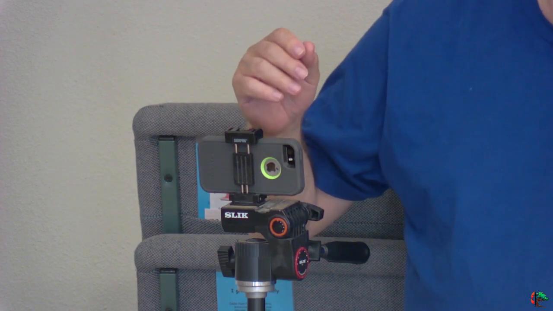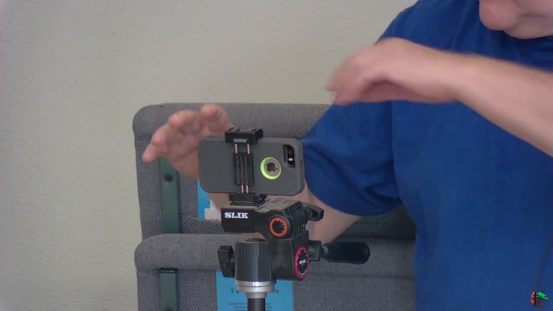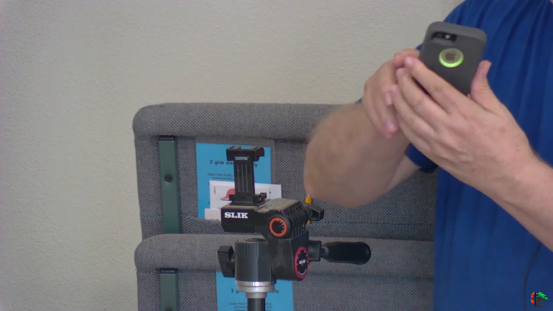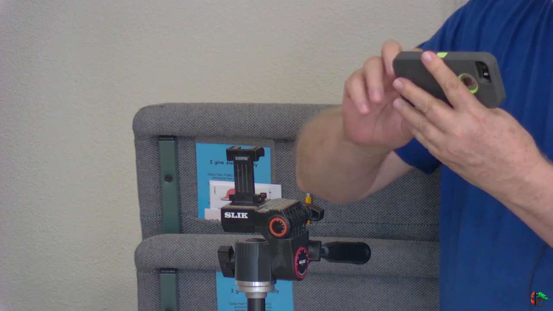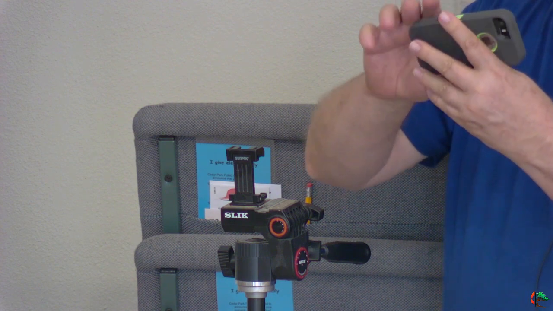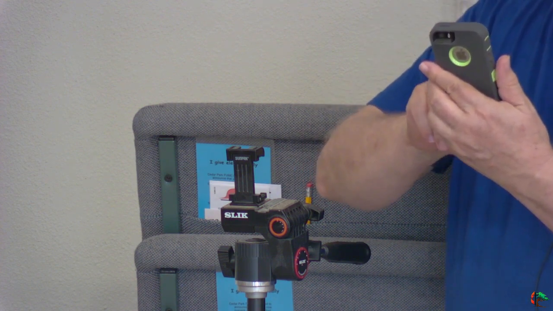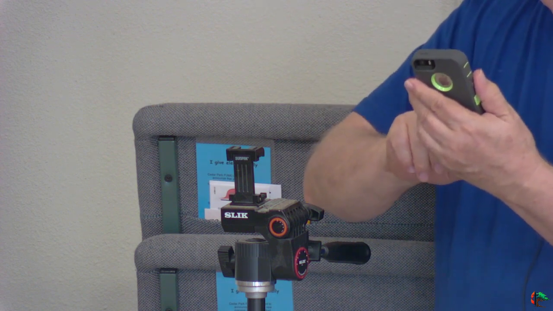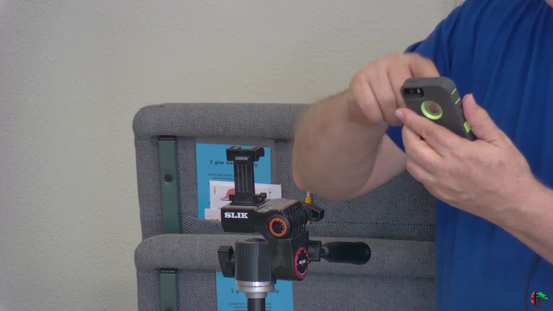Does it look dark? It's still dark. Let me start it up again. Shut it down.